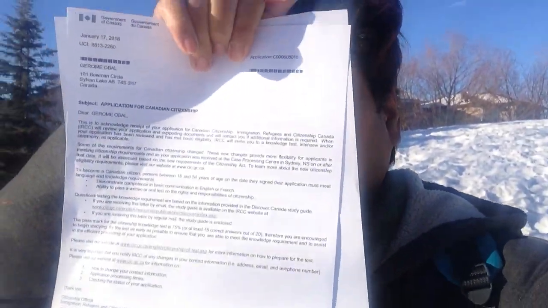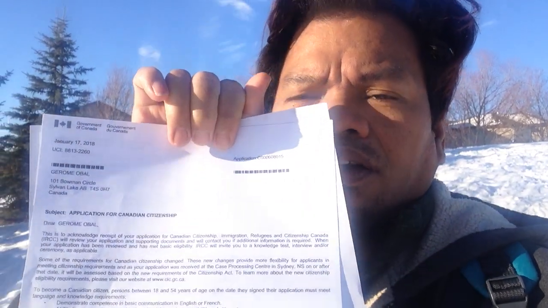So after this, that was January 17th, that's like 1 month after I sent the documents. So here it is, the confirmation letter from the CIC, wherein they will give you a glimpse of what will be the events, kung ano ang mangyayari kung natanggap niyo na yung letter ng CIC, which talks about you have to be prepared for the exam, the written test.